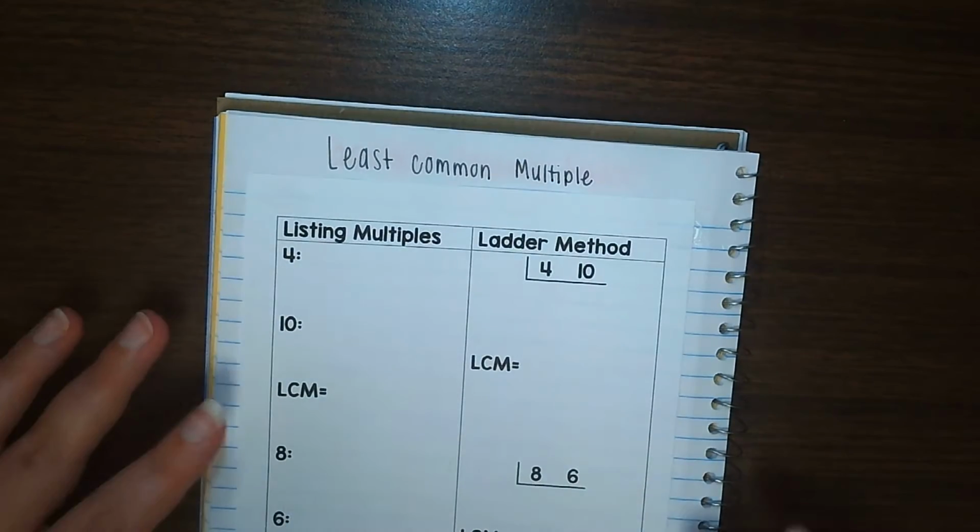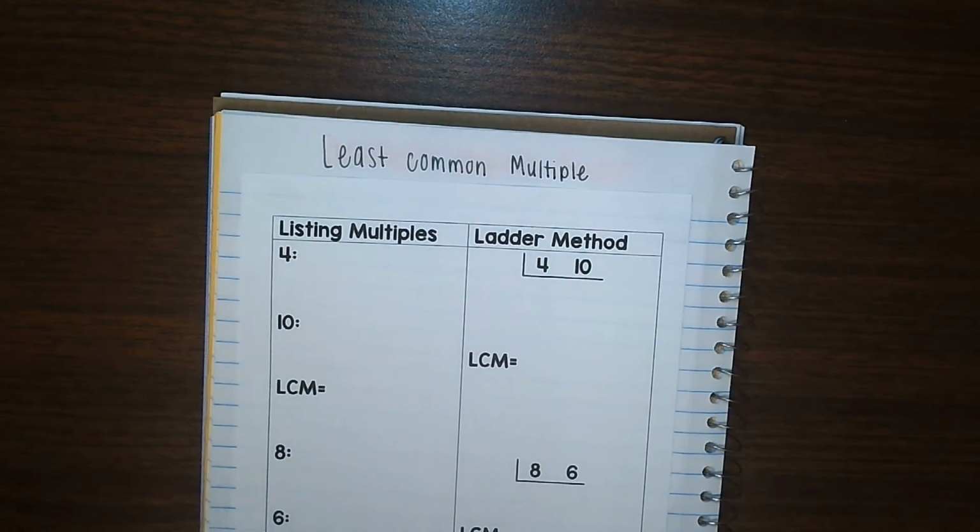Make sure you're filling out your table of contents as well. This takes up 2 pages. It's our last day in Unit 1, and you can just put LCM. Okay.